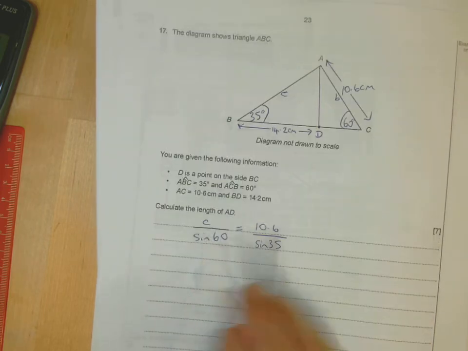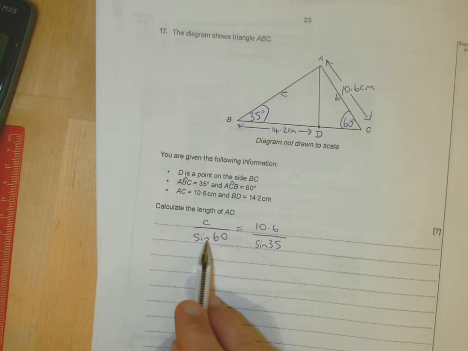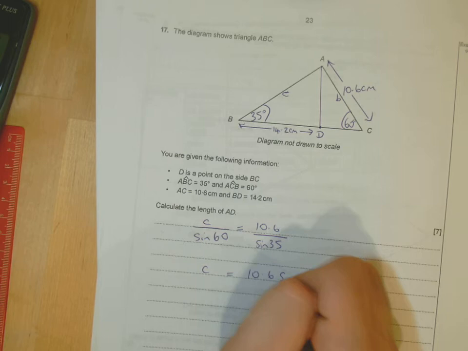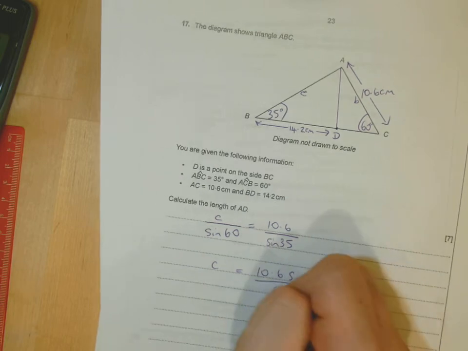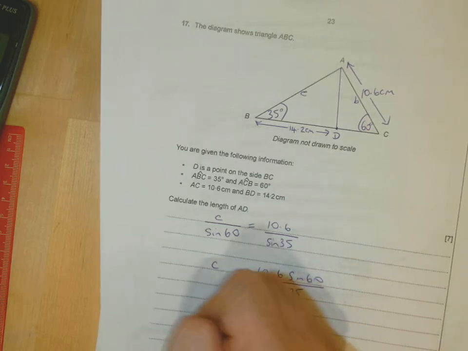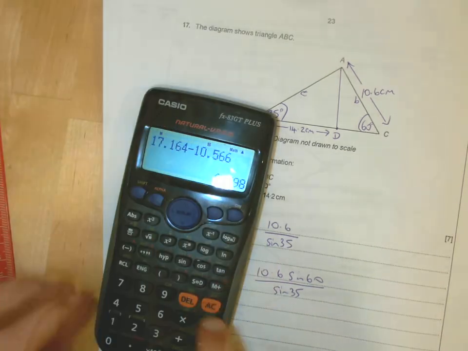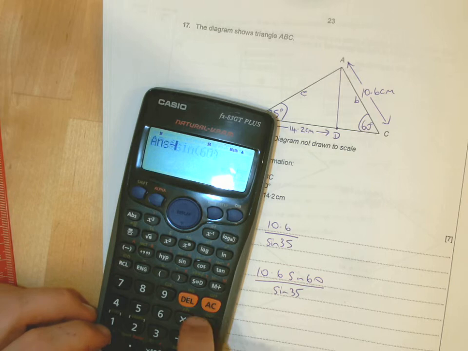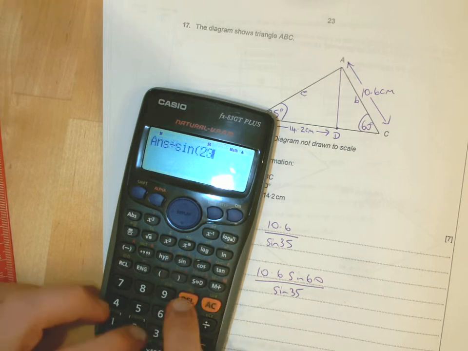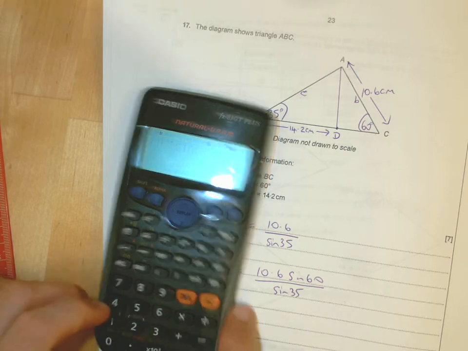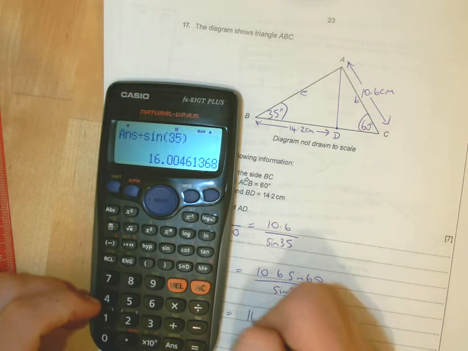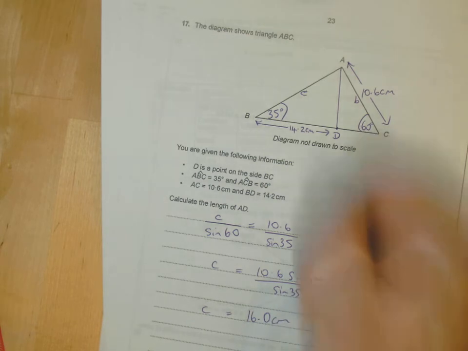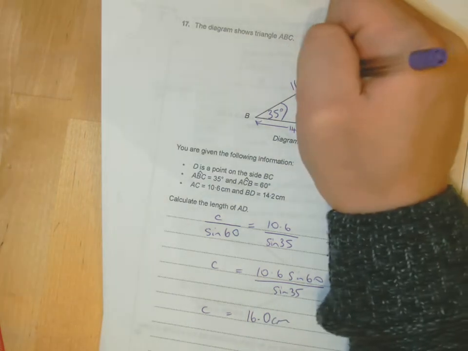All you've got to do is take the sine 60 over, so you end up timesing by sine 60. Type that into your calculator: 10.6 times sine 60, divide that answer by sine 35, and you get 16.0, which is quite nice. So 16.0 centimeters. I can put that there.